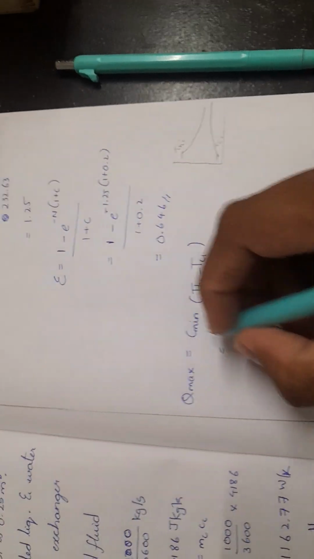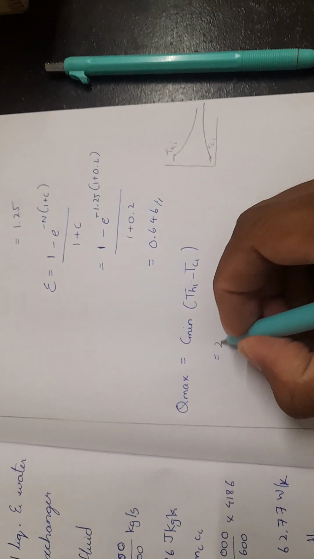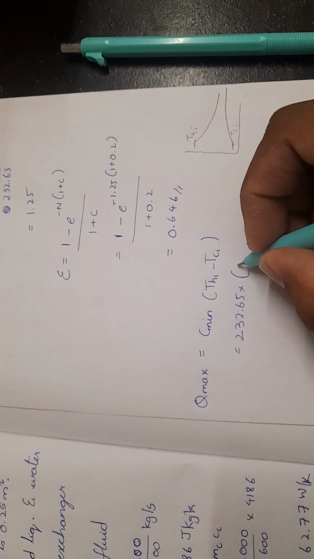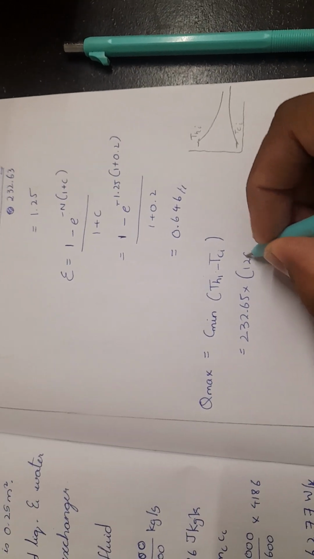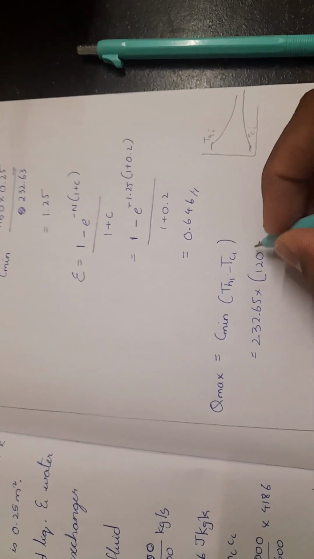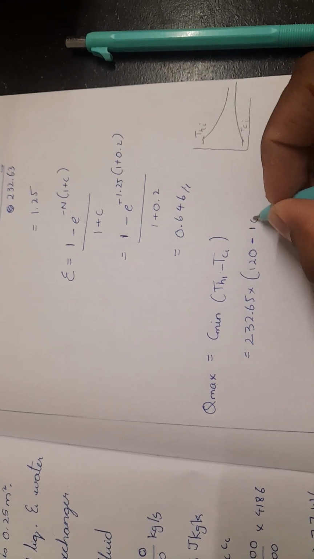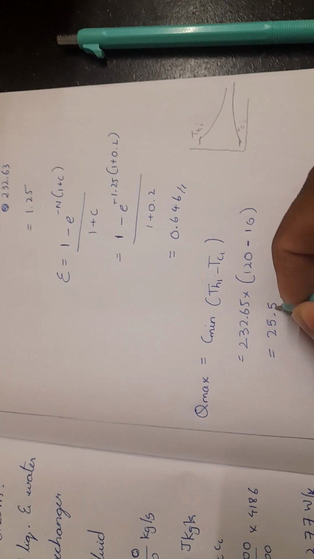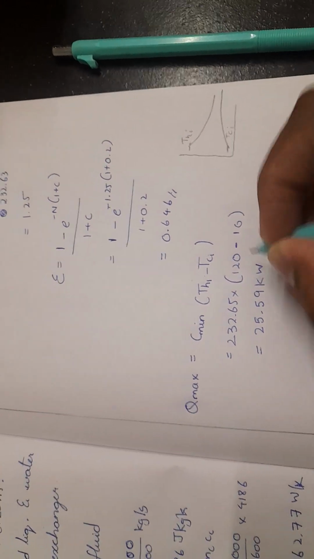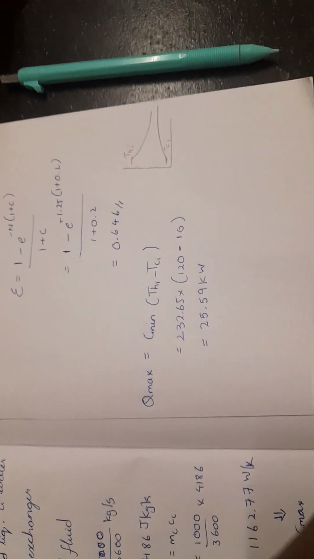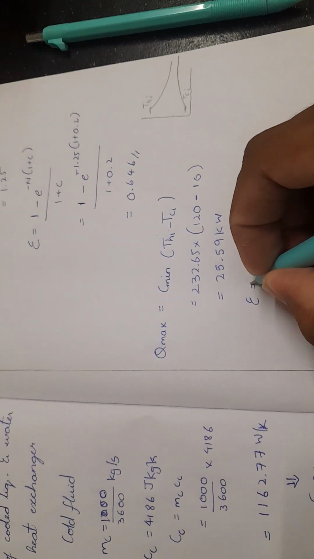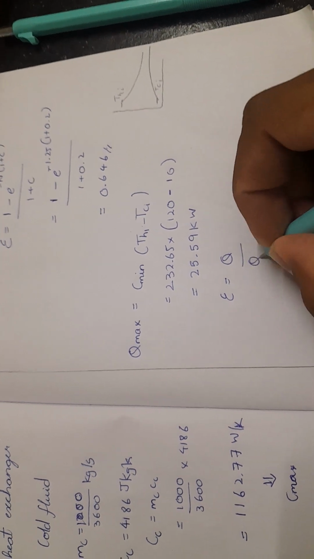So when we plug in these values, we have 232.65. The inlet temperature of the hot fluid is given in the question as 120 degrees, and the inlet temperature of the cold fluid is given as 10 degrees. When I plug in these values, I'm getting my Q max as 25.59 kilowatts. We also have another formula for effectiveness, which reads effectiveness is Q divided by Q maximum.